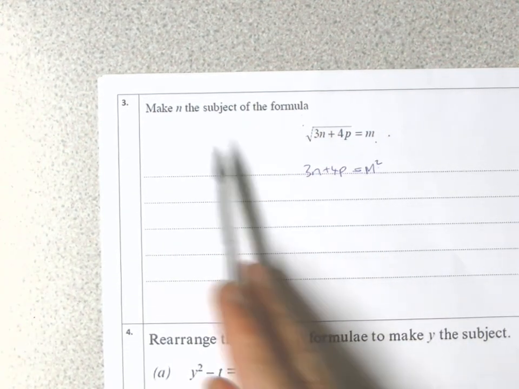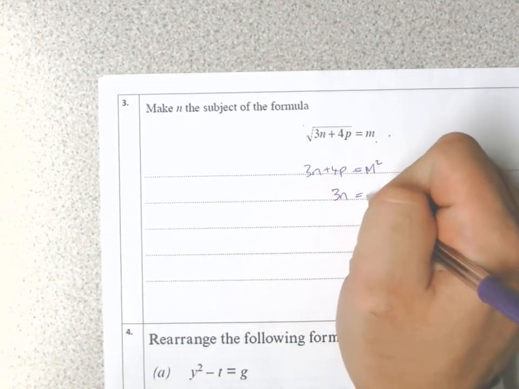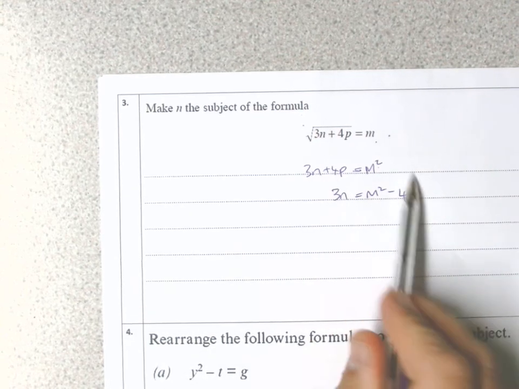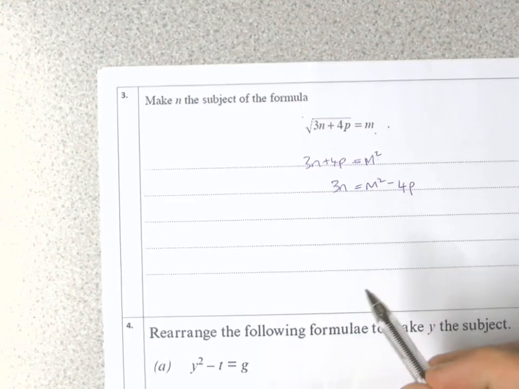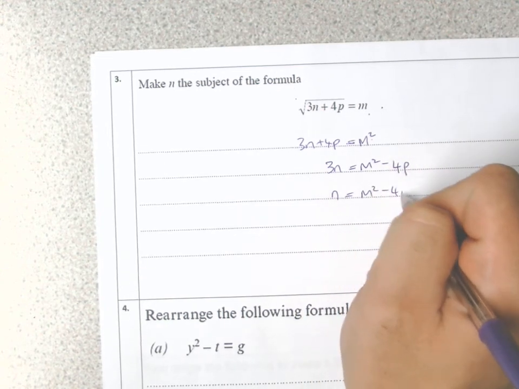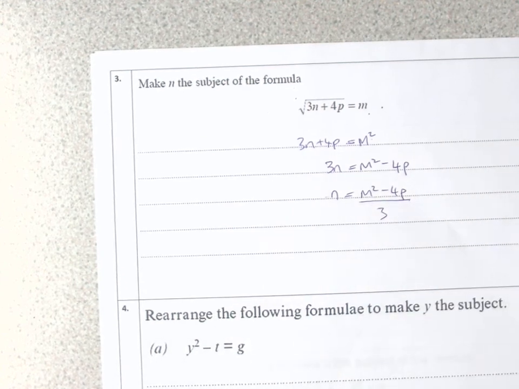Again, have in mind what we want to work out: n. So 3n will equal m squared minus 4p. We've just taken that 4p over. Last step then, n will equal m squared minus 4p. We get rid of that 3, of course, take it over and divide.